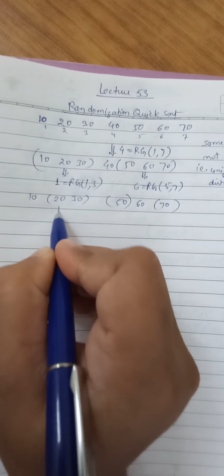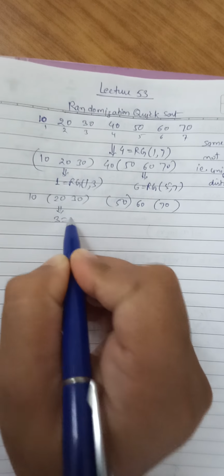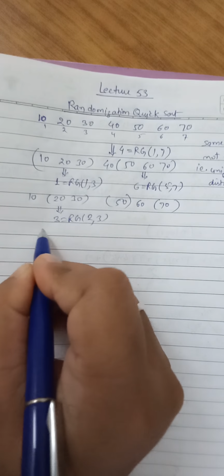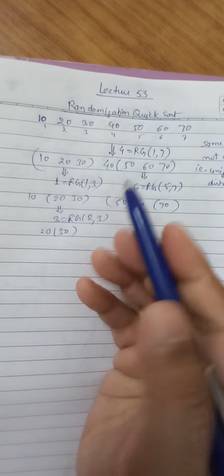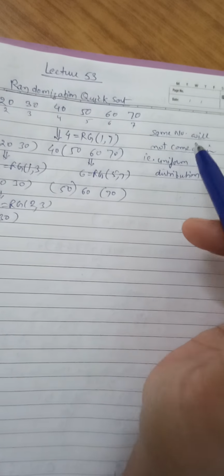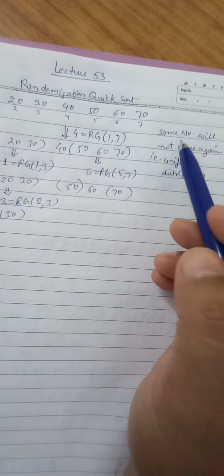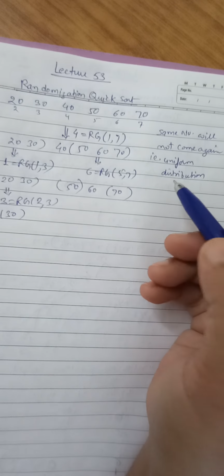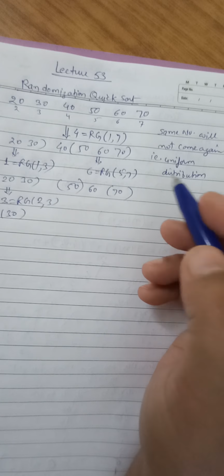Now suppose the random generator gives 3, so it will be 2, 3, so it will be 20, 30, like that it will work. So we can simply say in random quick sort, in the random generator the same number will not come again, and that's why it is uniform distribution.